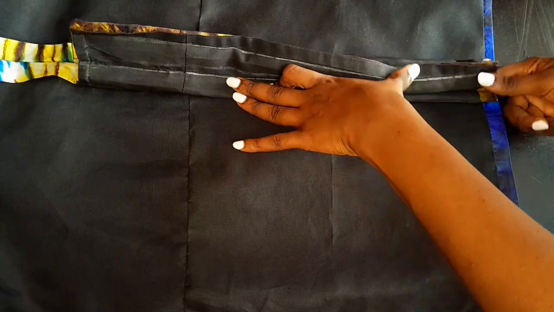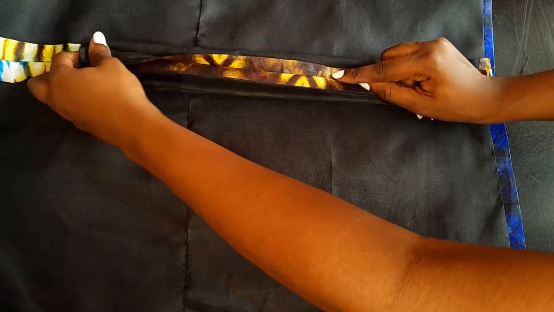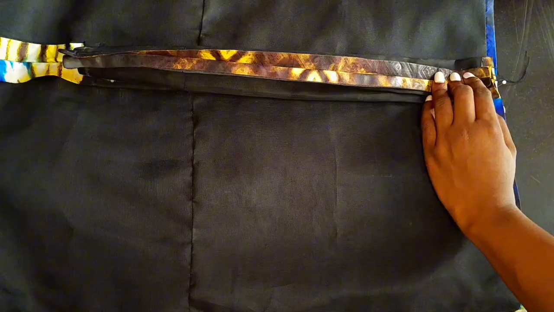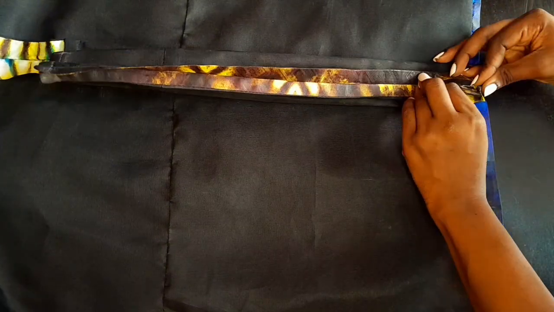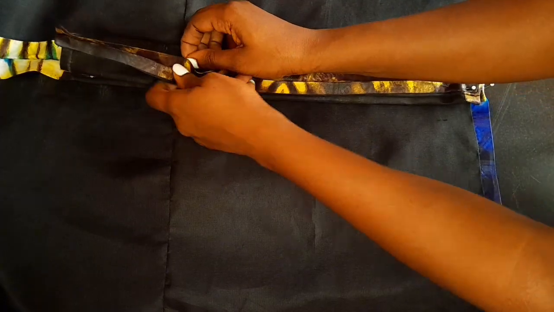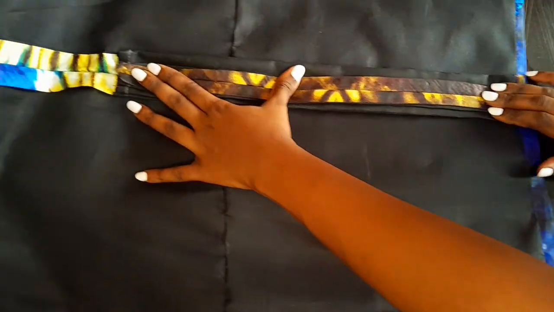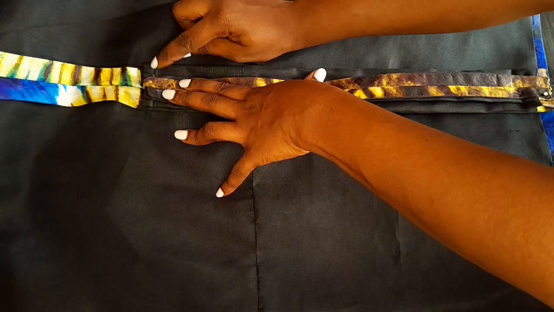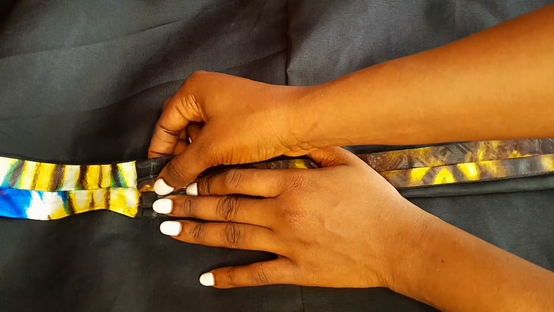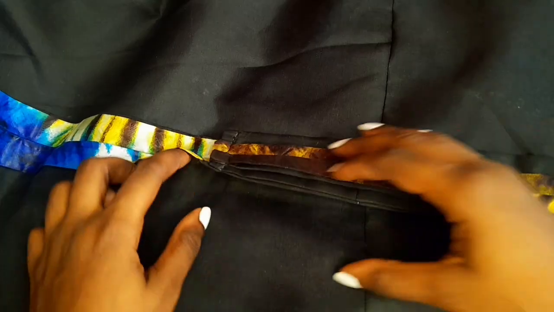So I decided to take you through the process so you can fully understand. So you are going to secure this upper part with 0.5 inch. Can you see? Then you give it a good press. So I've given it a good press.